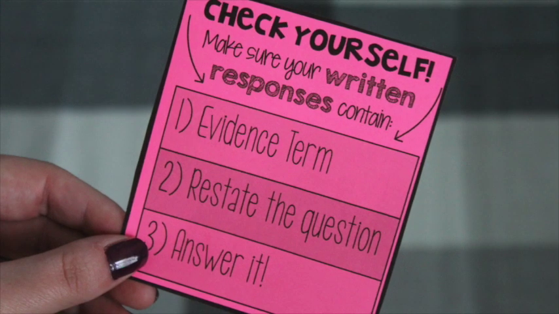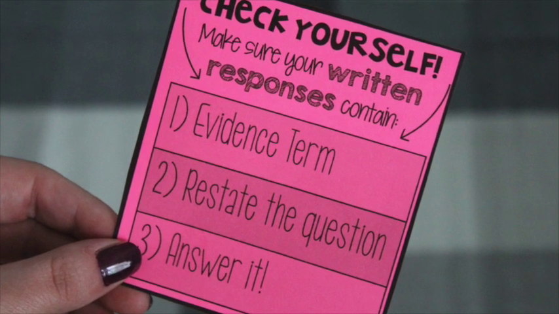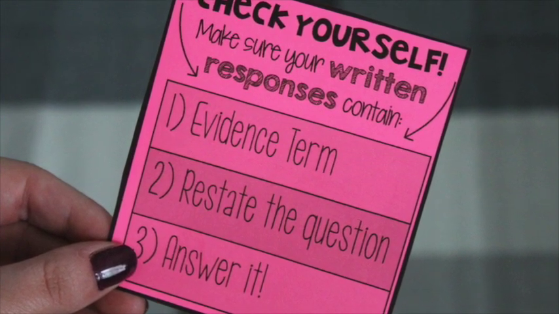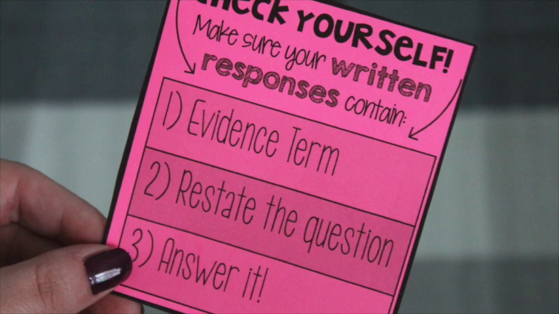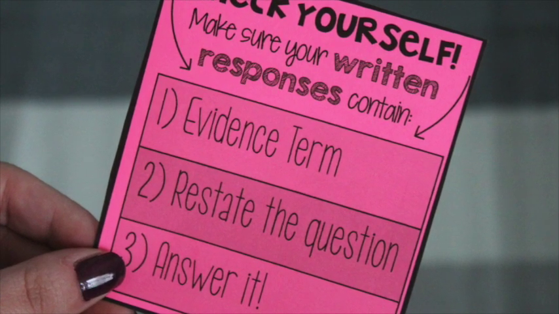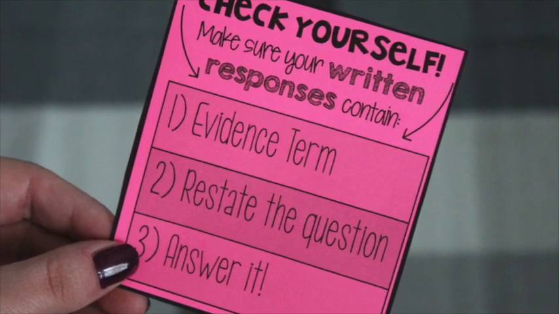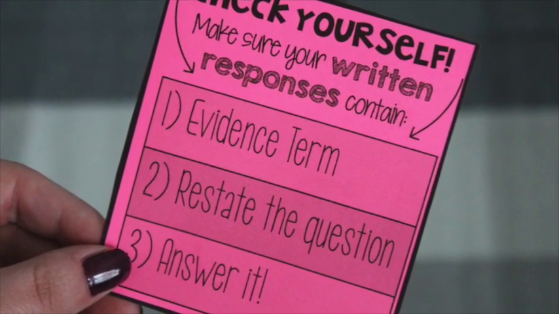it. Now, when we're just starting out learning how to write a written response, I do require the kids to do the steps in order, but as they get more comfortable and get used to writing a written response, they can step outside the 1, 2, 3 as long as they include all of those requirements. I do not care what order they're in.